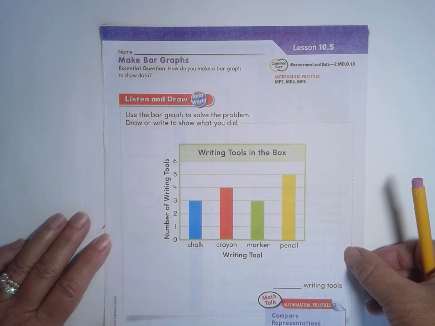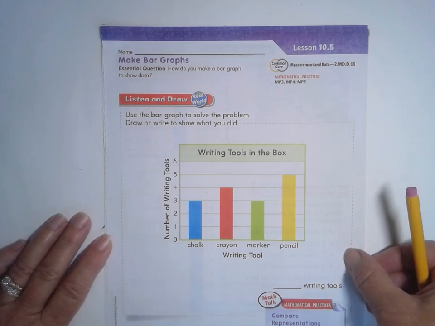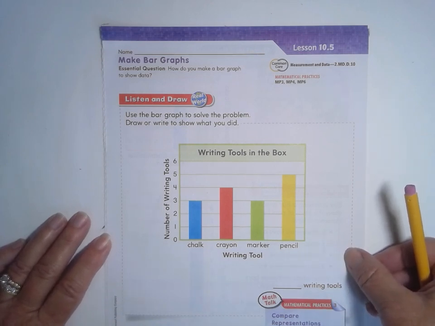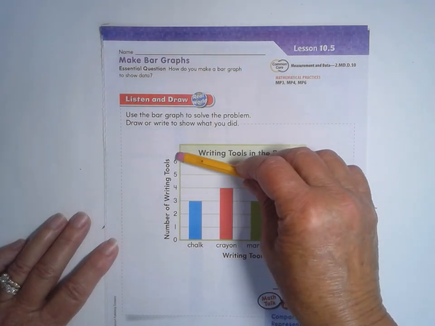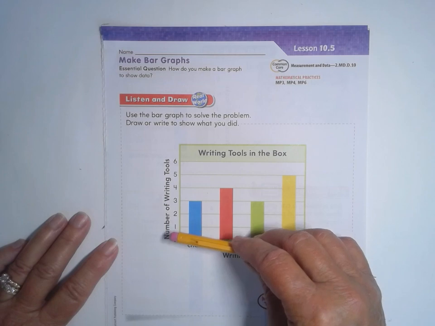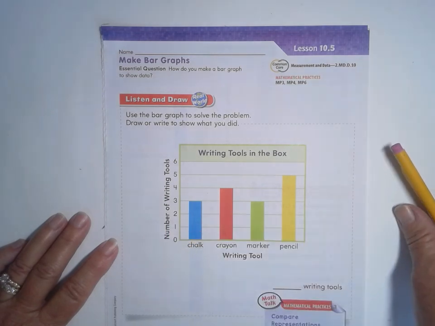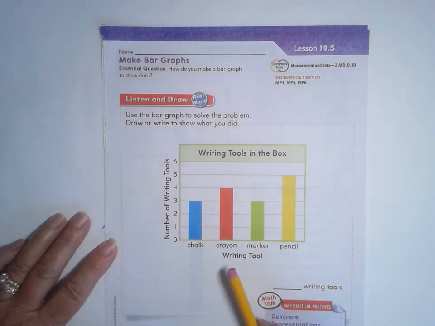Let's look at our labels first. This bar graph is about writing tools in the box. Numbers are always telling us the number of something, and this is number of writing tools. On the bottom, our label tells us that these are the writing tools that are in the box: chalk, crayon, marker, and pencil.